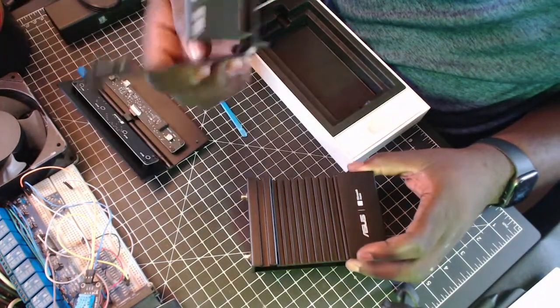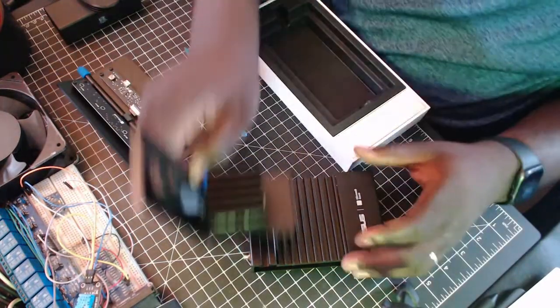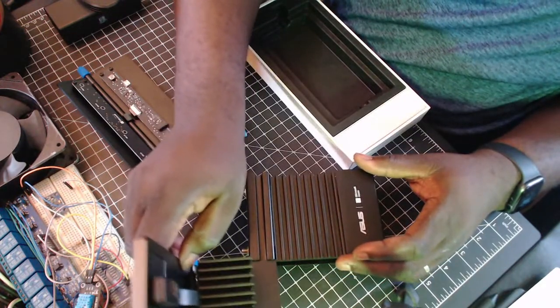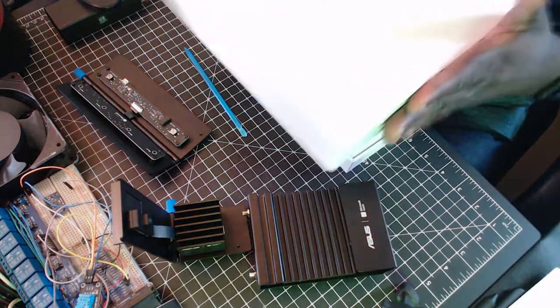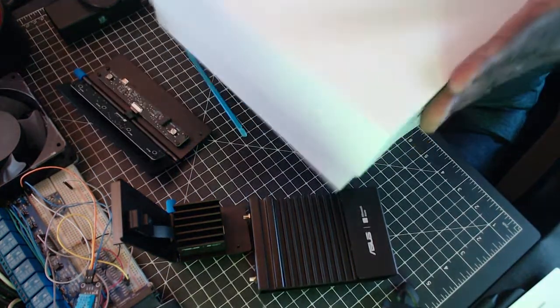And let's see. So how do I? Oh, check this out. Where is that? I need to bring the Allen key. Open, open, open.